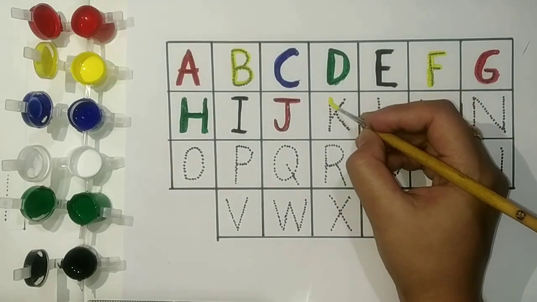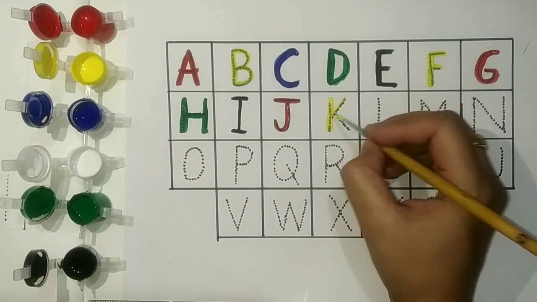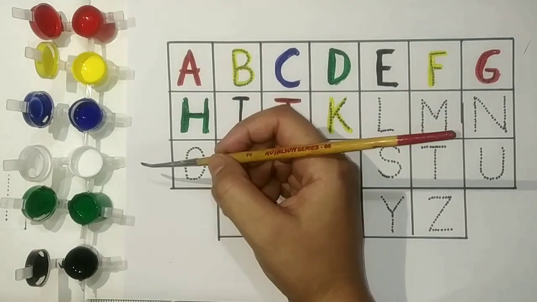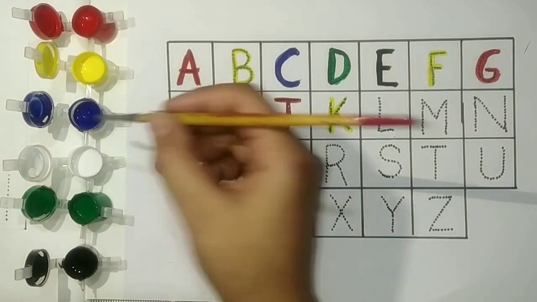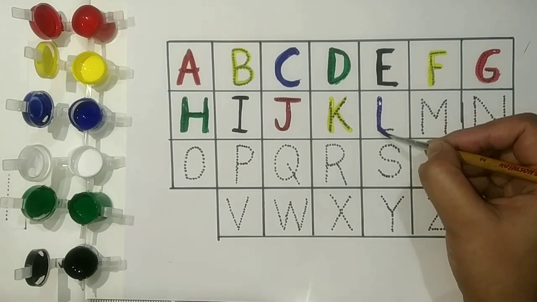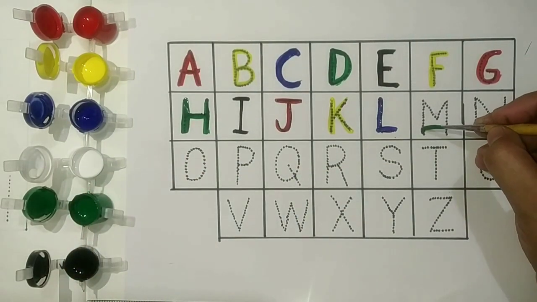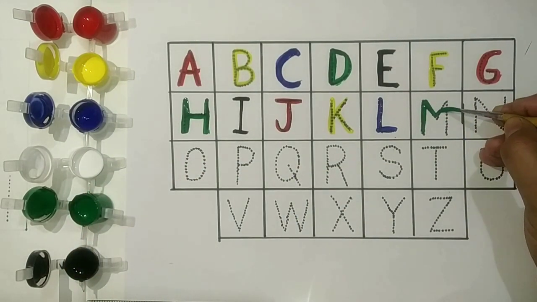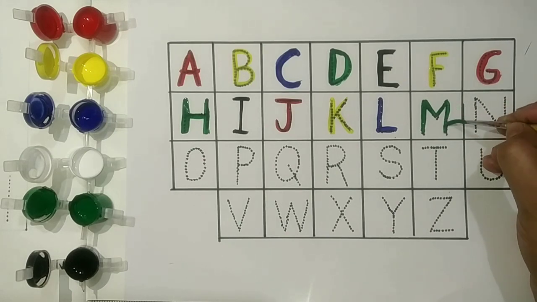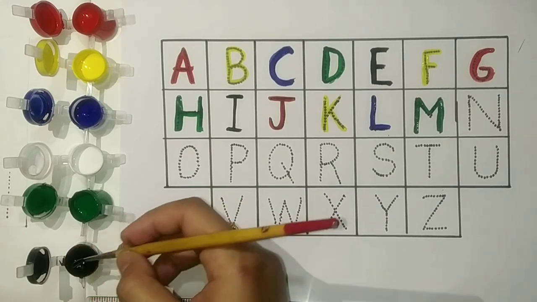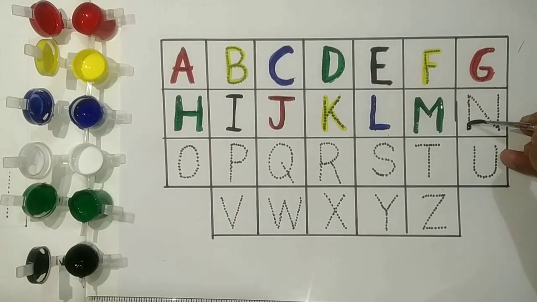Yellow color, K for kite, K for kite. Blue color, L for lion, L for lion. Green color, M for moon, M for moon. Black color, N for net, N for net.